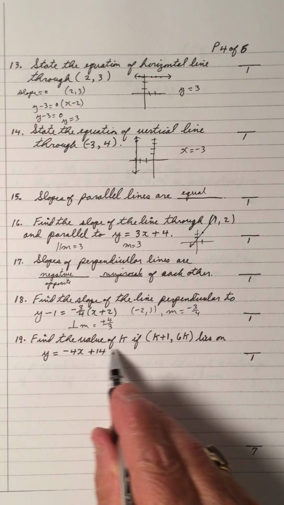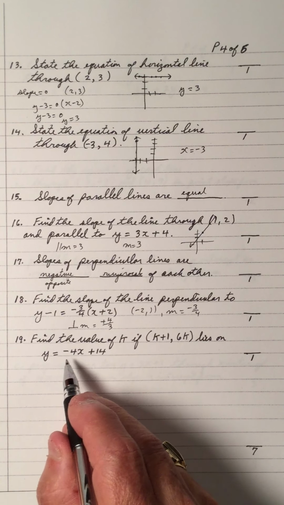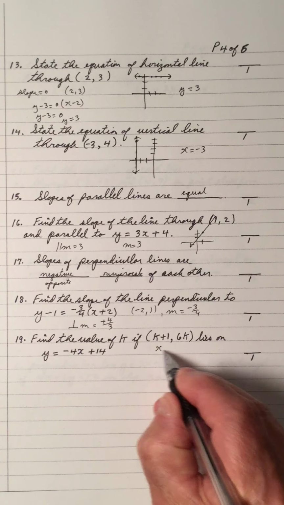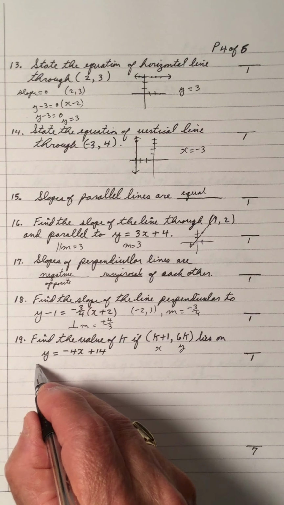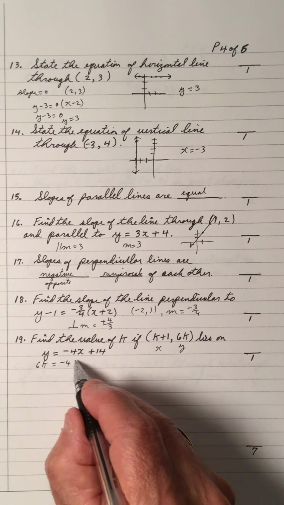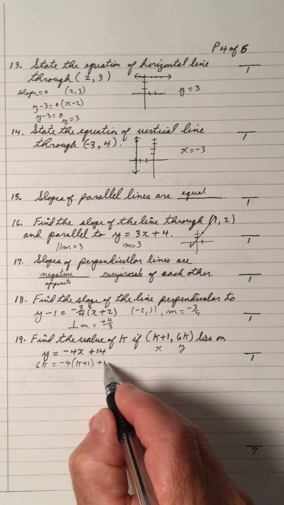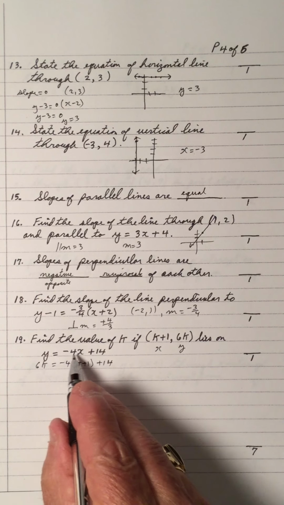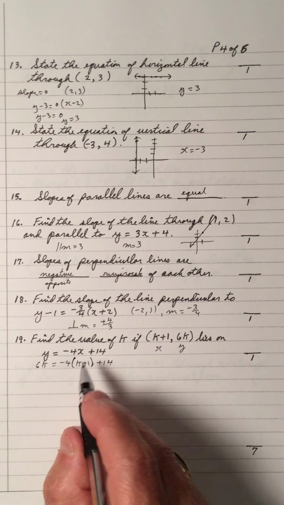Find the value of k if this point lies on this line. That means that x is k plus 1 and y is 6k. So I put 6k in place of y, and I put k plus 1 in the place of x. And notice I have to use a bracket on that. K plus 1 is a binomial, so it's got to go in brackets.